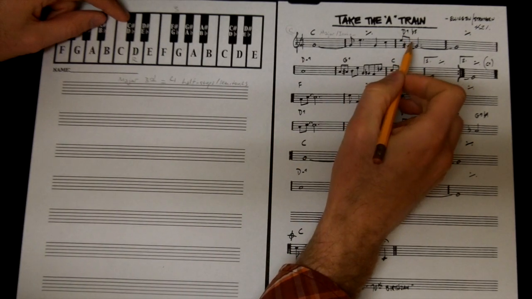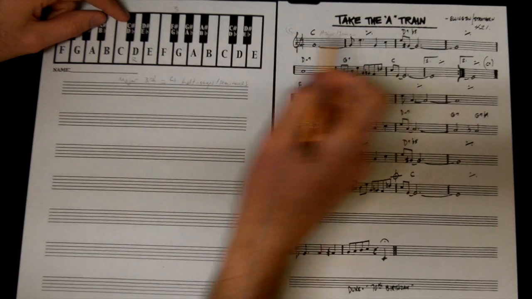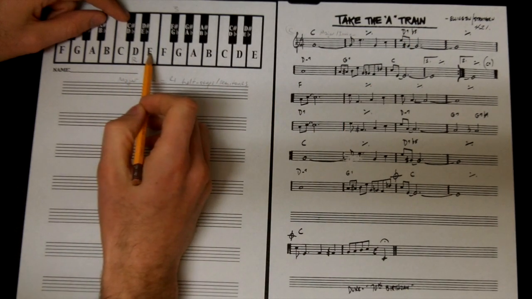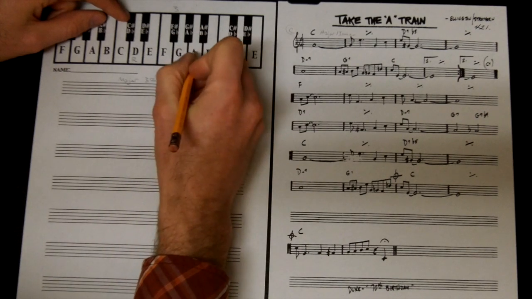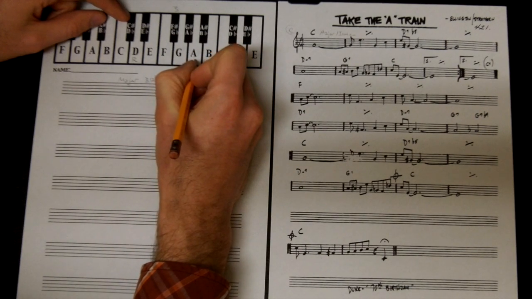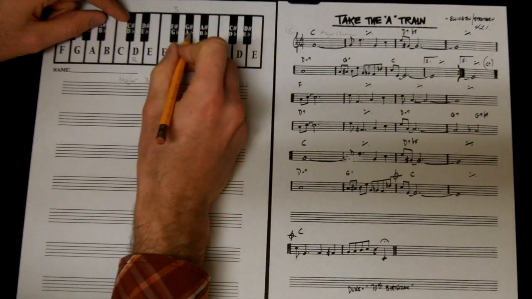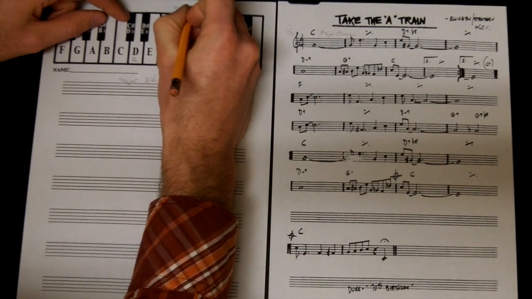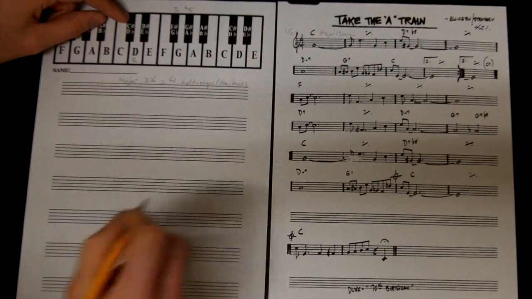Now we need to have the fifth, but this fifth is different. We're going to find the normal fifth first. So root, 2, 3, 4, 5. So A is the fifth. But this fifth is flatted. So now we're going to play an A flat instead. And we're going to write flat 5, so that way we know what it is.